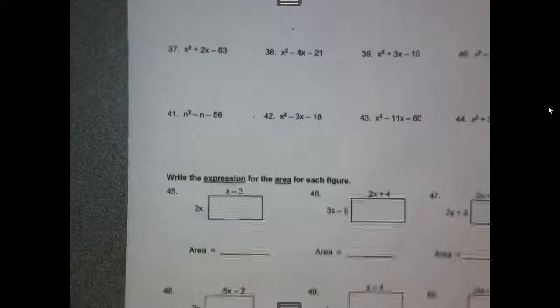All right, let's flip it over. Why don't you just do the 44? Okay, 1 through 44. Practice.